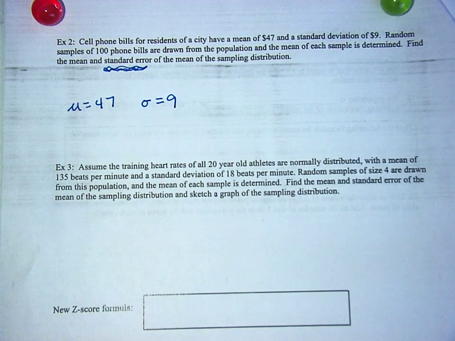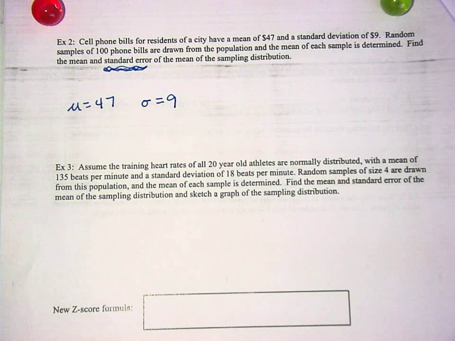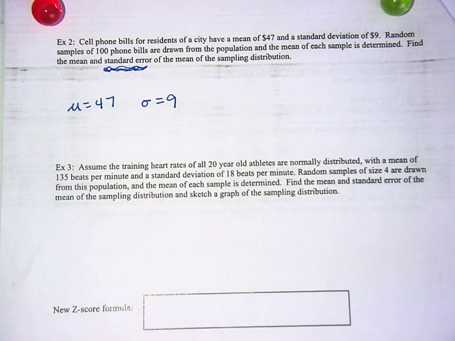Now, I want you to imagine that I went around and asked everybody in Lewiston how much they're paying on their cell phone bill, and I wrote down every single number and threw it in a big bag. Okay, so now I've got a big bag of all these numbers. Everybody understanding me? And then I started pulling out samples of 100 at a time.